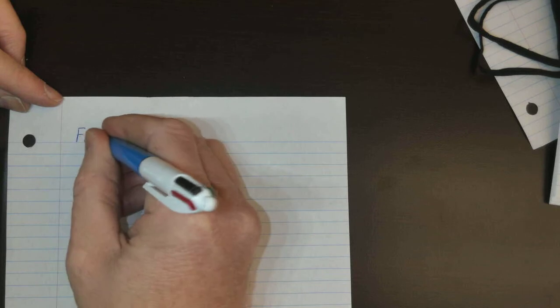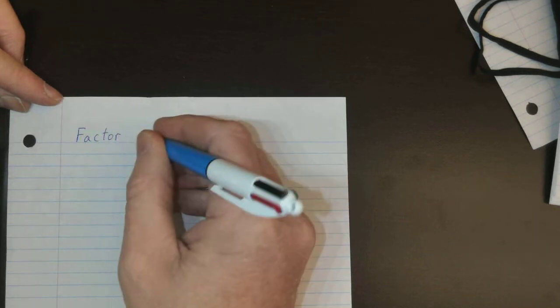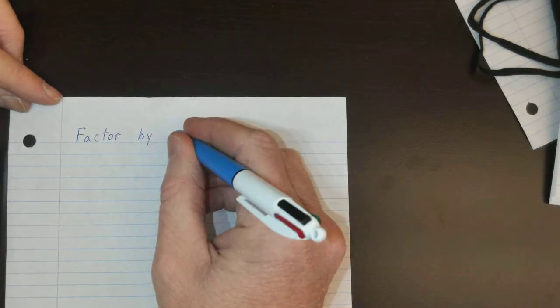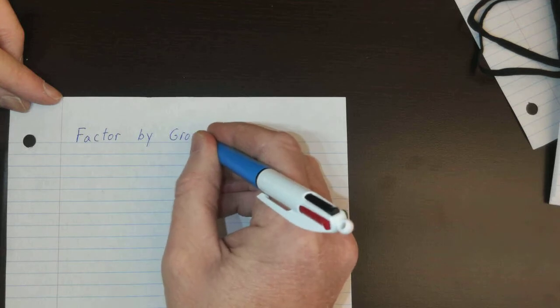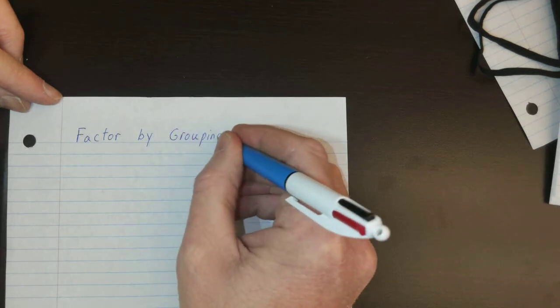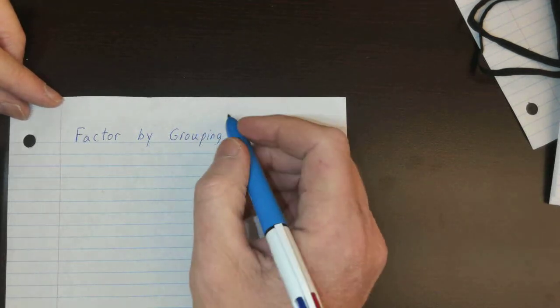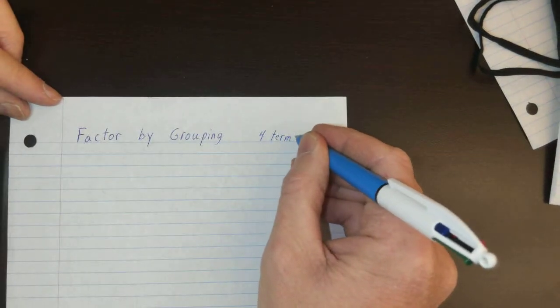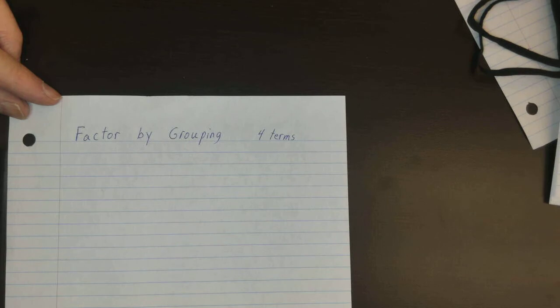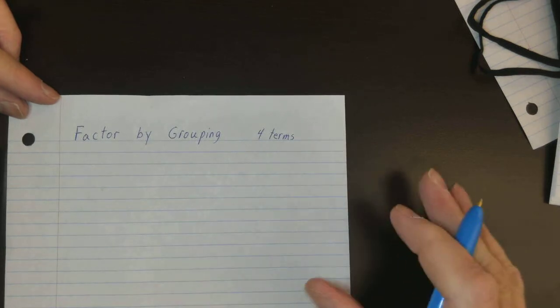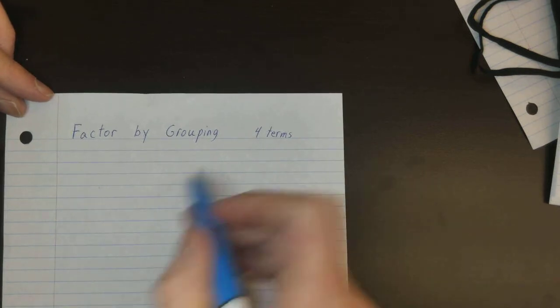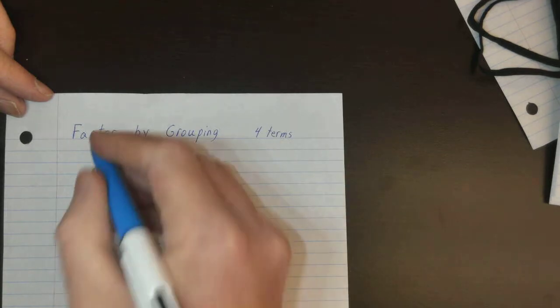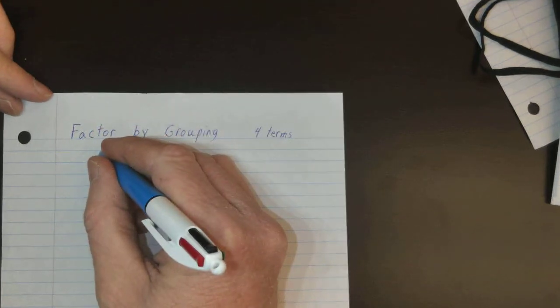Hi everyone. We are going to work on a technique for factoring that's called grouping. Generally, when we are factoring by grouping, we're dealing with 4 terms. Now you could deal with another higher number of odd or even number of terms, but we're going to be practicing with 4.